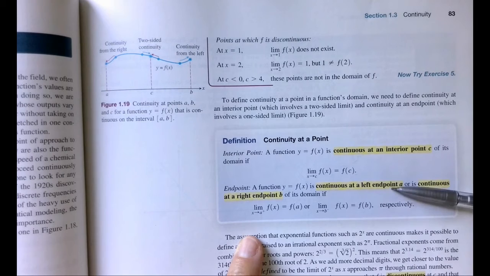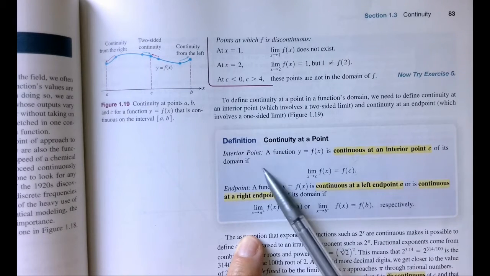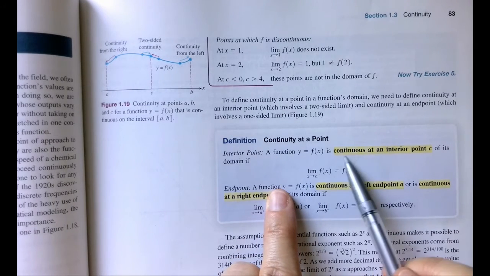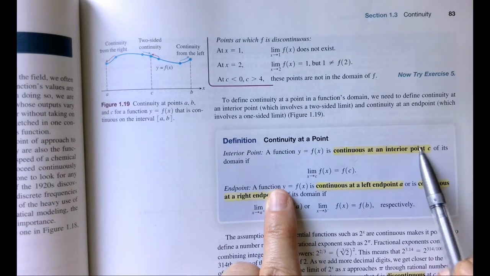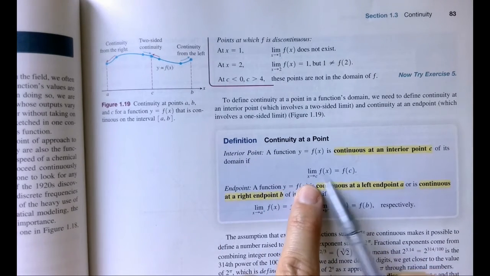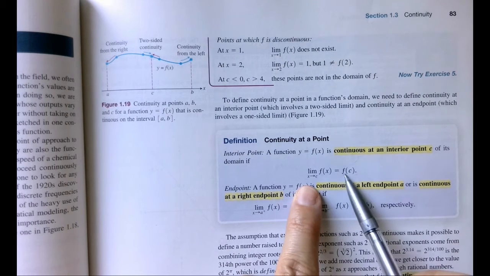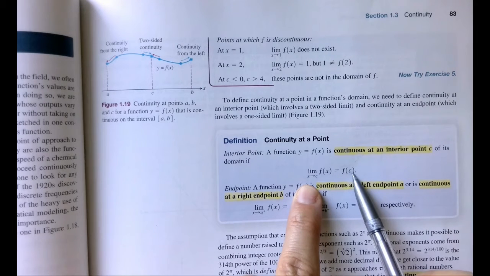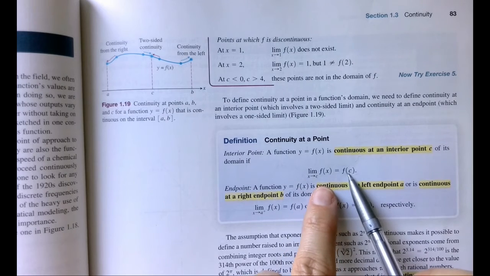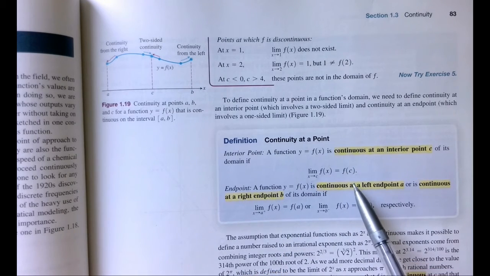So what does it mean for something to be continuous? For an interior point, a function y equals f of x is continuous at an interior point c of its domain if the limit of f of x as x approaches c equals the function evaluated at c. In other words, if the limit exists and it equals the function evaluated there, then it is continuous.